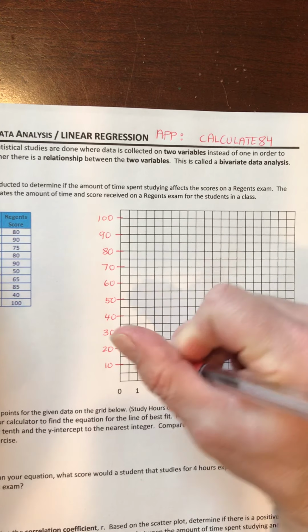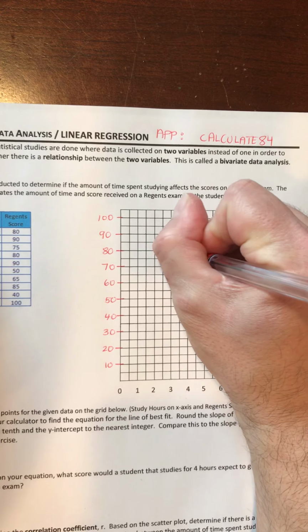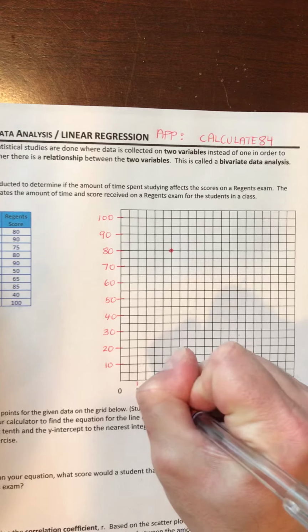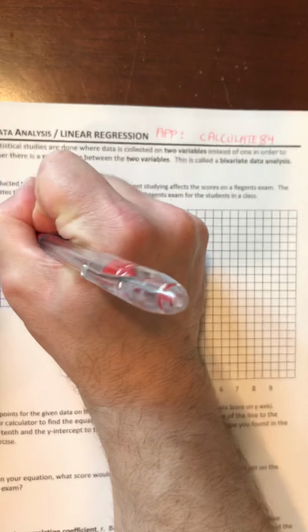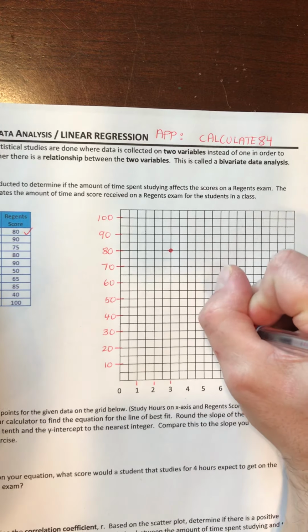All right, so the first point's 3, 80. So I go over to 3, and I'm going to go up to 80. Okay, every 2 boxes on the X is 1, if you notice. Now I'm going to check these off as I go. I'm going to go over 5 and up 90. All right, over 2, up 75, which is going to be between 70 and 80. All right, over 6, up 80. All right, check them off as you go so you know you got them all.